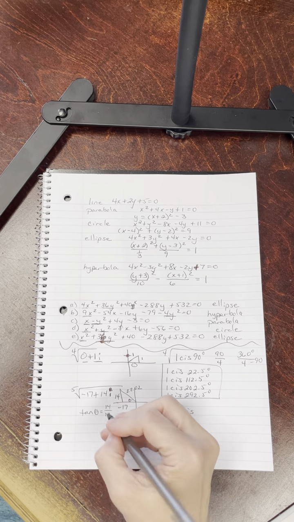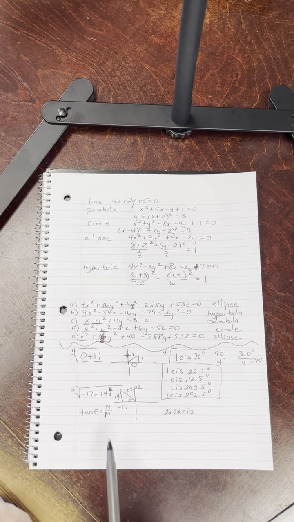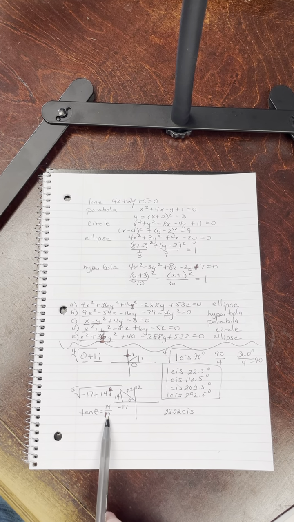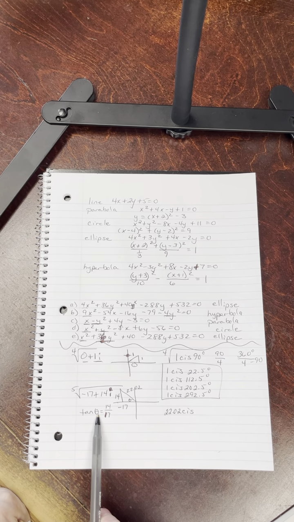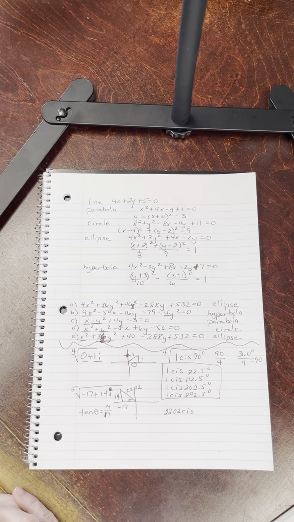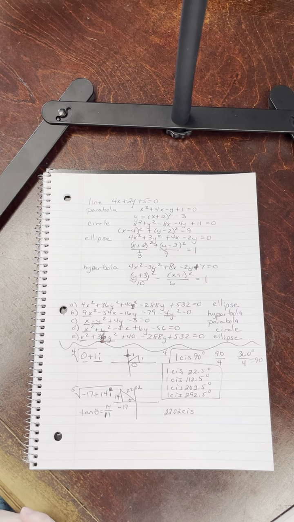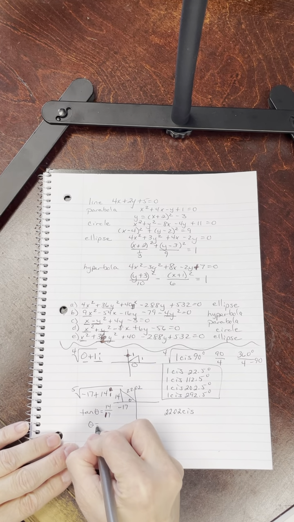And again, remember, we don't use the signs with this because we're going to do this adjustment to the quadrant that it lands in on our own. So just do 14 divided by 17. Because you want the degree, you're going to hit second, shift, inverse, whatever your calculator uses, tangent, and it should be giving you a theta that is 39.47.